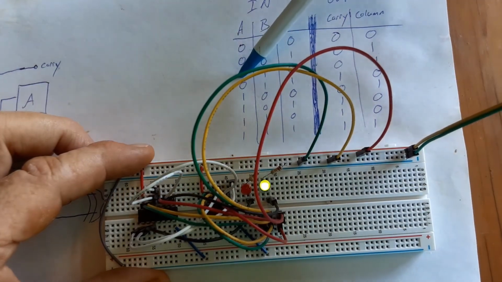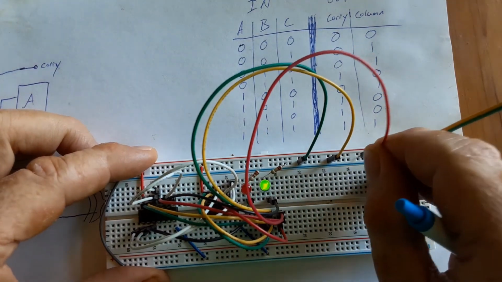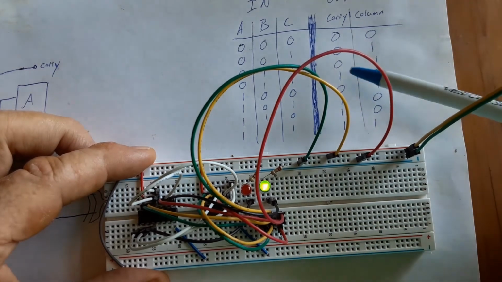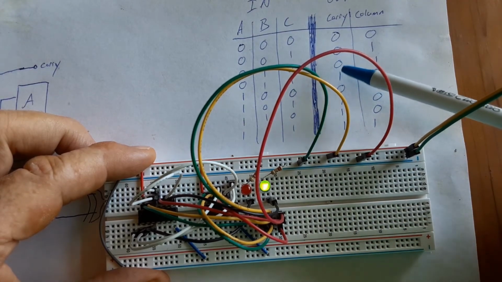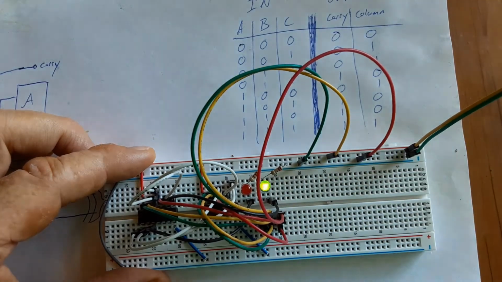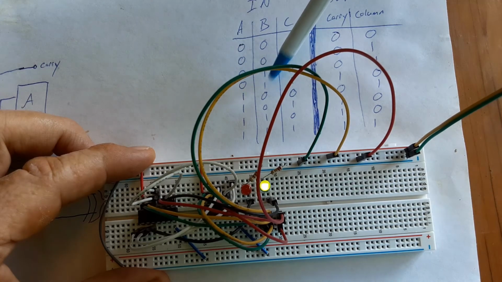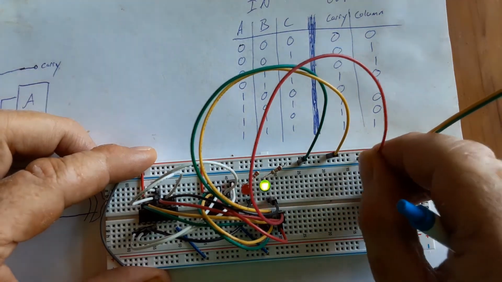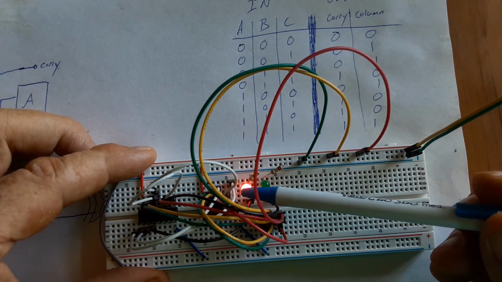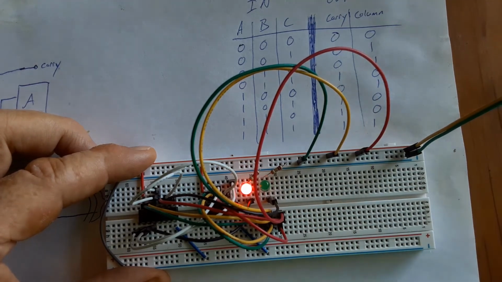The next we have A is 0, B is 1, and C is 0. So move the carry bit back down, move the B up into a 1, and again we can see 0 in the carry, 1 in the column. The next one is going to be 0 in A, a 1 in B, and a 1 in C. So if we move the carry bit up here, now we can see we have a 1 in the carry bit and a 0 in the column. That matches our truth table.